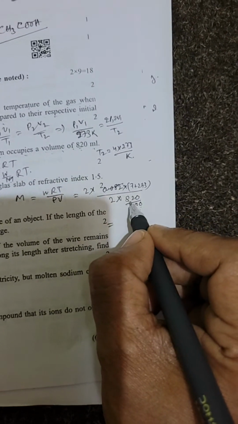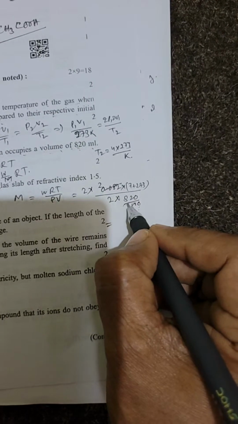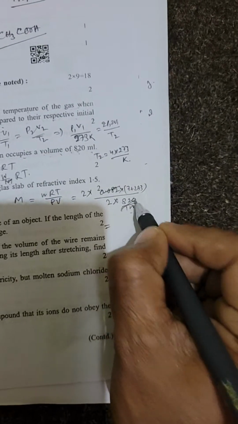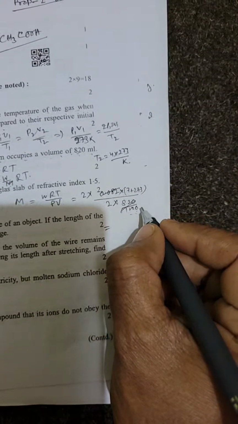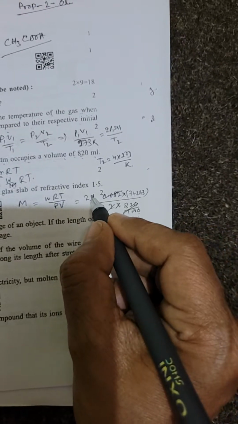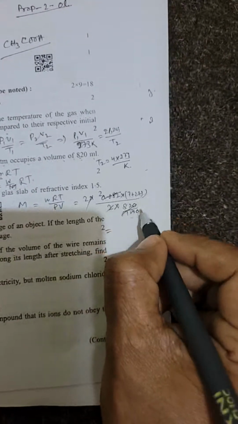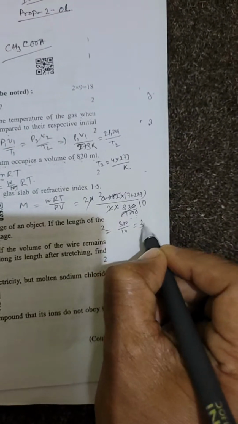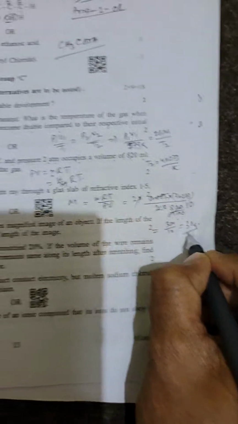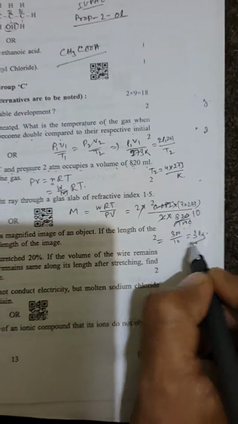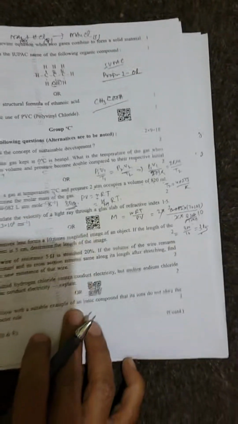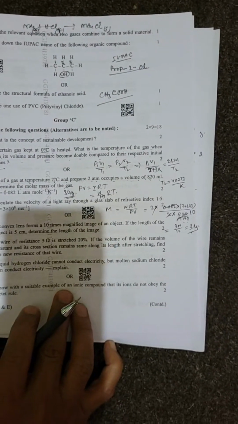And this gets out, and this 2 will be out. So M is 300 by 10, that means 30 gram. Okay, the answer will be 30 gram. This will be the answer.